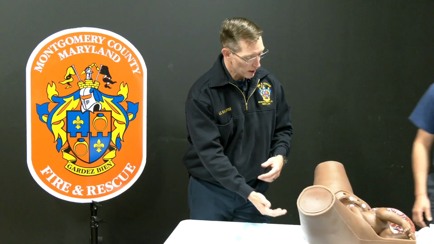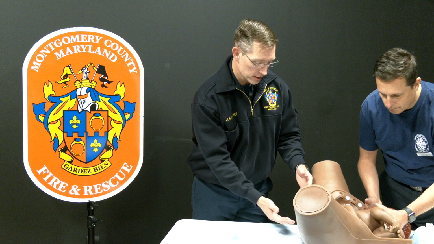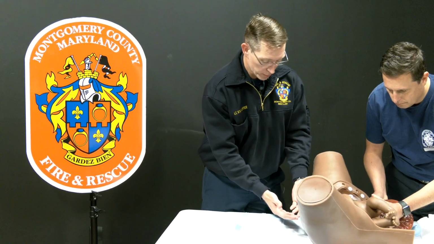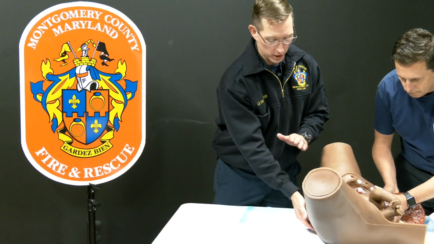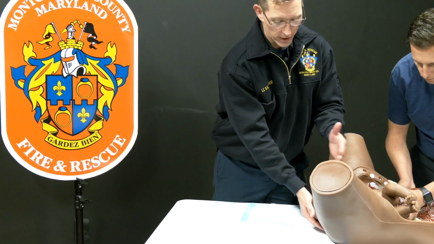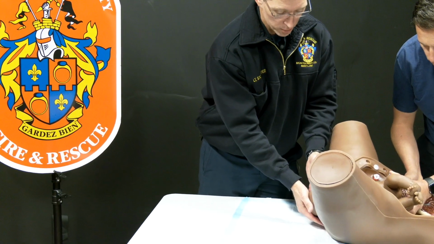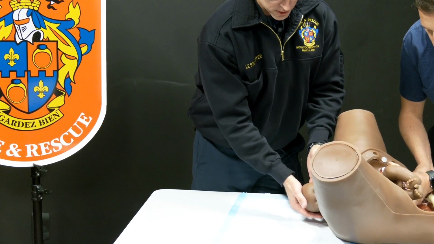So as mom contracts and the baby begins to present through the birth canal, I simply take a gloved hand and provide very gentle pressure on the top of the head, and that's just to prevent explosive childbirth. So I'm just being supportive as the baby presents. So a couple things right here.